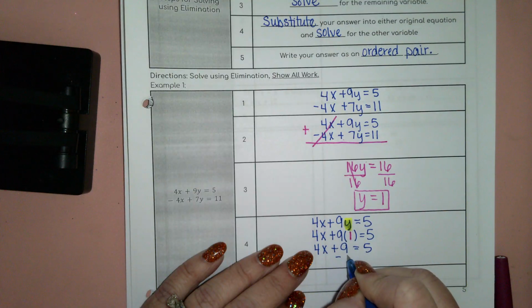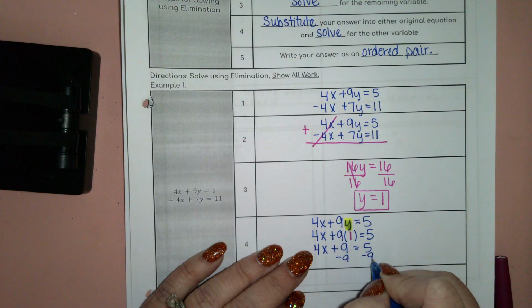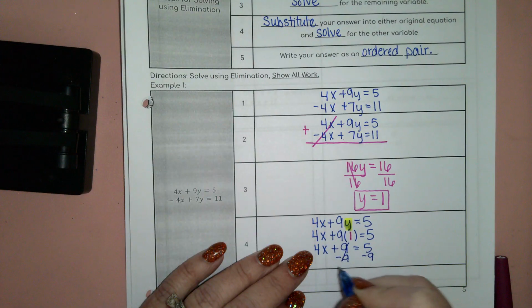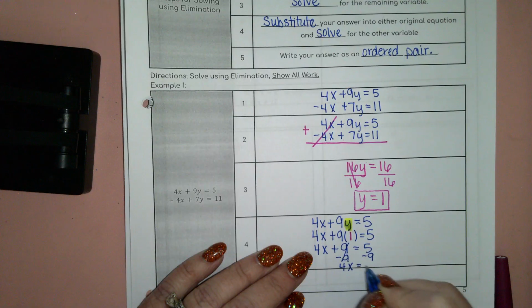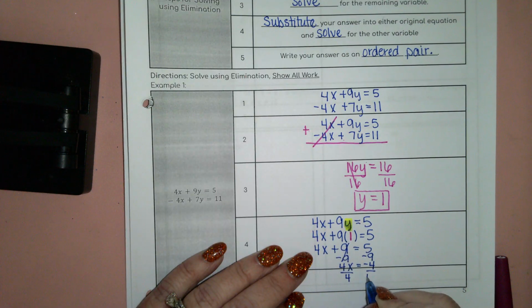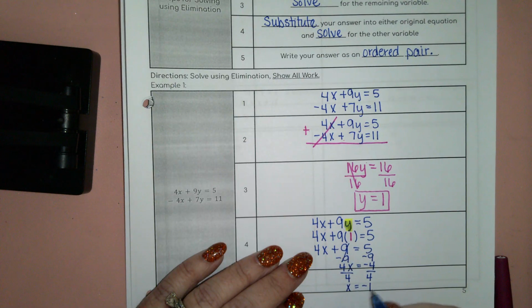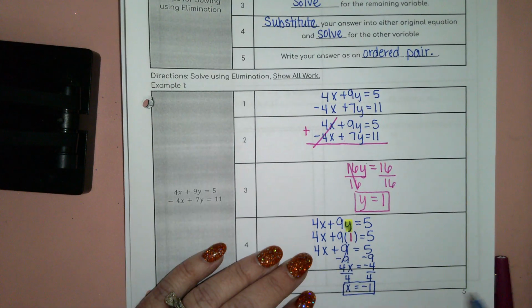We're going to subtract the 9 on both sides. That cancels. I'm left with 4x equals negative 4. We'll divide both sides by 4. So we get x equals negative 1. That's our next important piece of information.